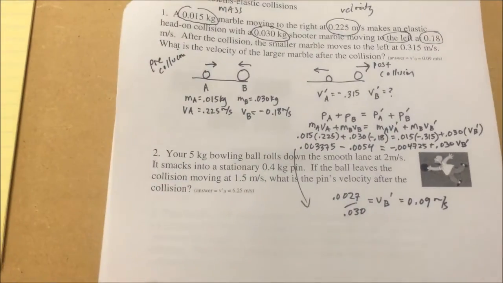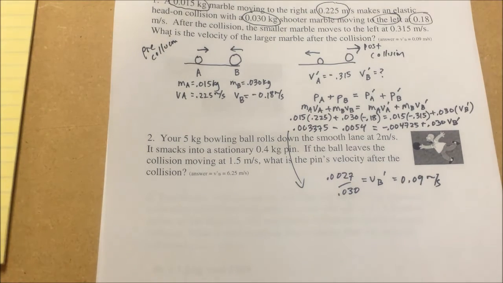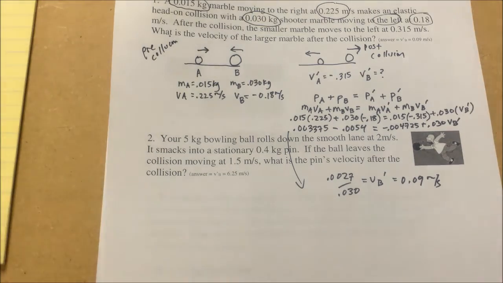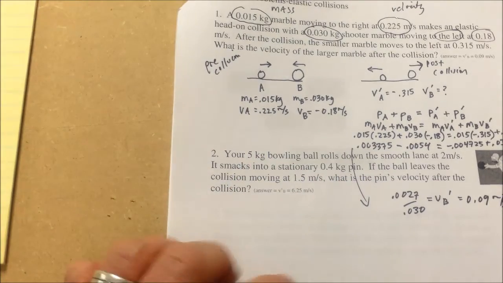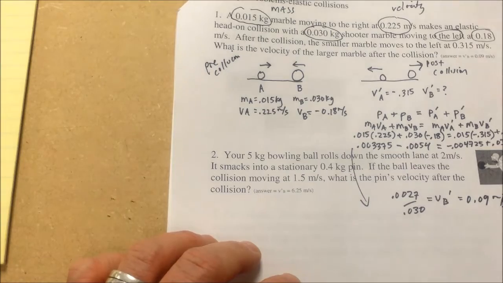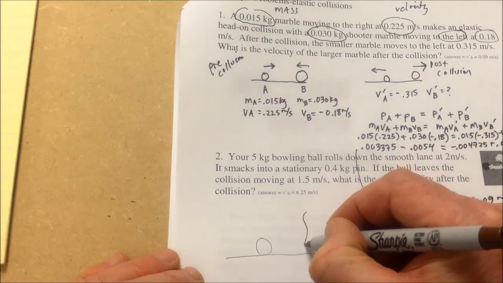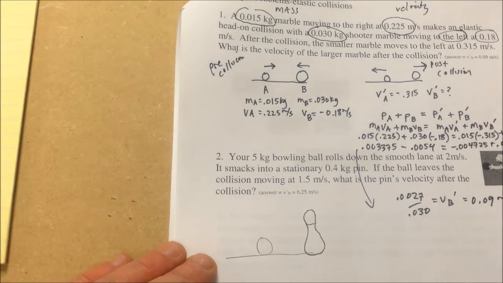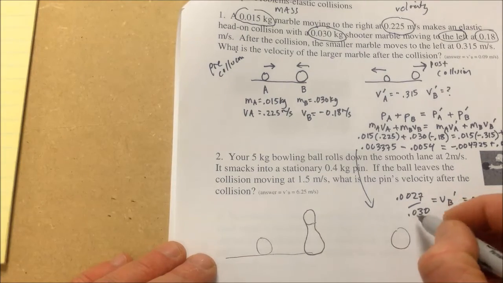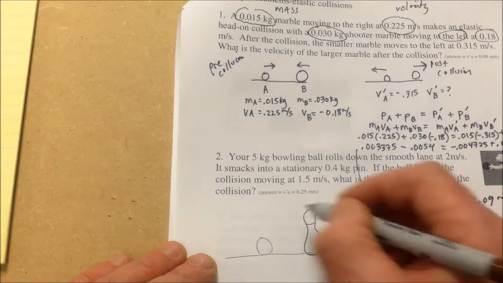You want to give number 2 a try? I'll help you set it up here. Let me change colors. We're talking about bowling. Bowling is a ball hitting all these pins, and it's not perfectly elastic, but it's pretty close. We've got this big bowling ball coming down and hitting this pin. This is a pre-collision picture, and we'd like to figure out what happens afterwards, pre and post.